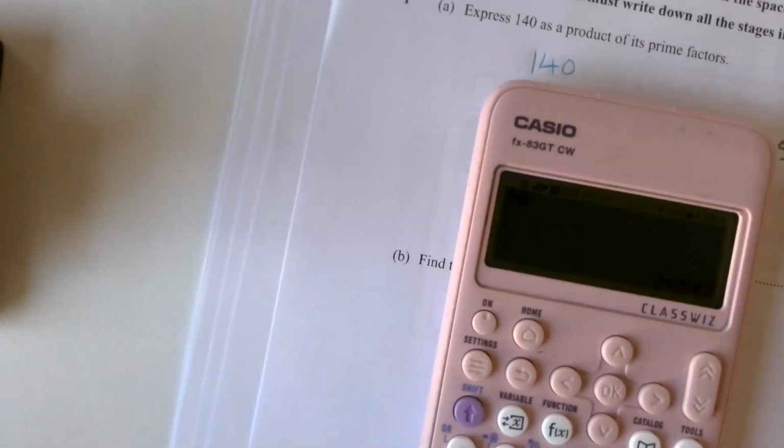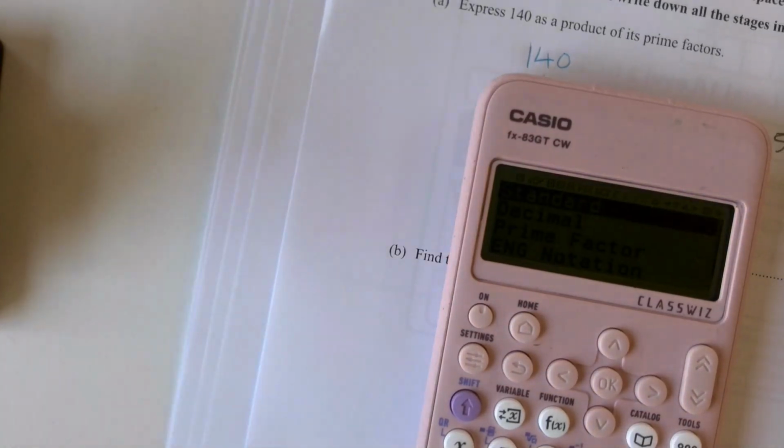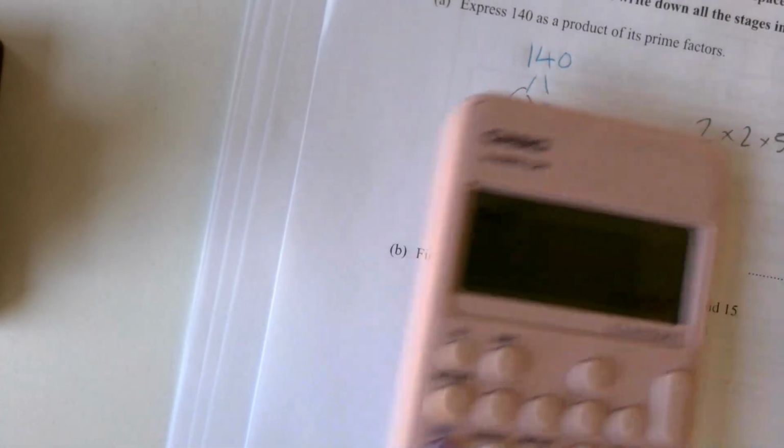So 140 equals, and then format, and scroll down to where it says prime factor. 2 squared times 5 times 7.